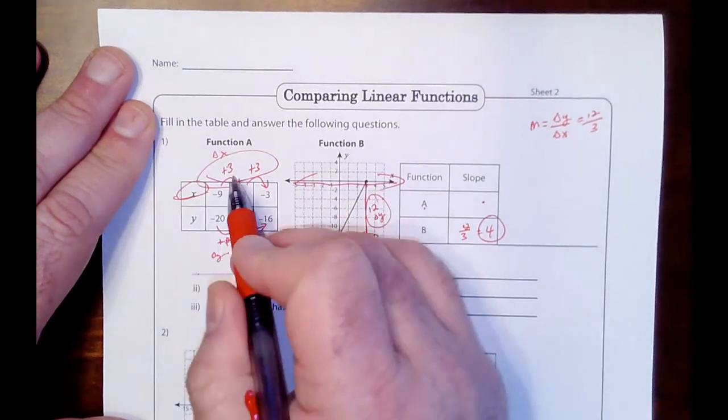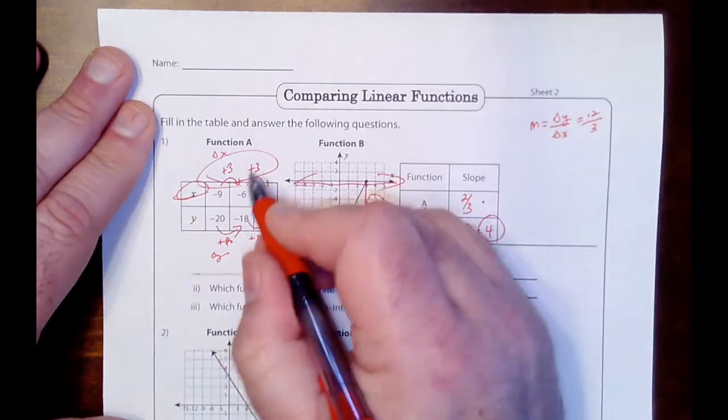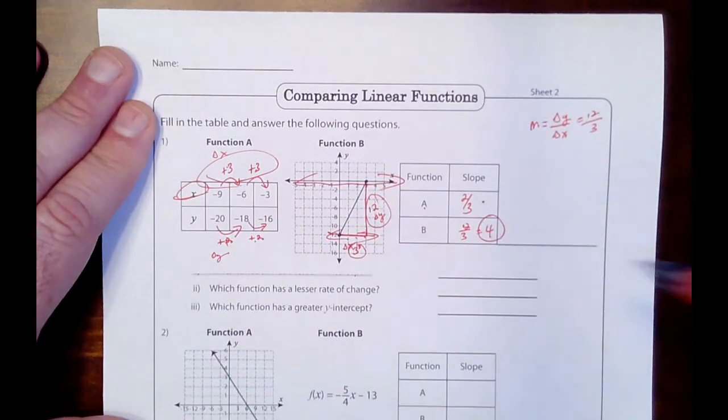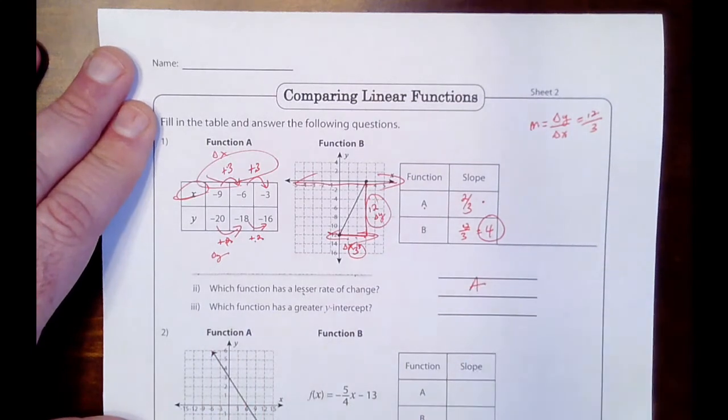This is 2 over 3, so the slope is 2/3. The slope is also 2 over 3, so it's still 2/3. They're the same. What's bigger, 4 or 2/3? Well, 4 is bigger. But they want which one is lesser. A is smaller, because 2/3 is smaller than 4.